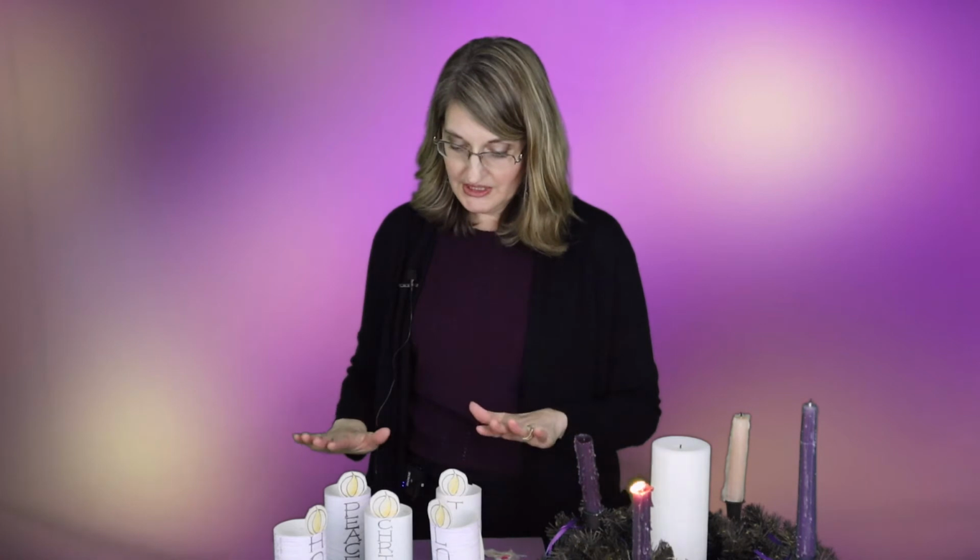So that's for the younger children. And then for the older ones is a kit that looks like this that you'd be able to color and cut out, and then you could prop it up.